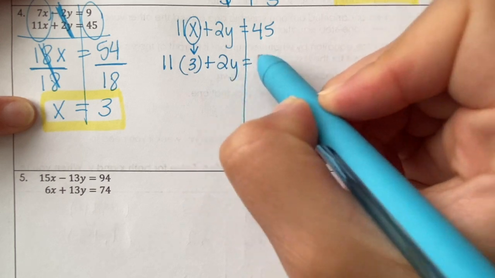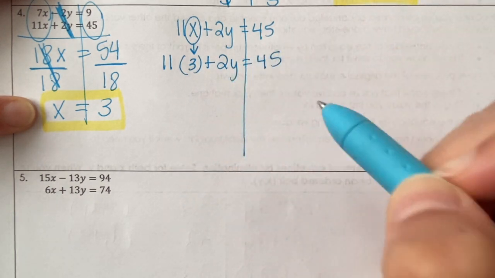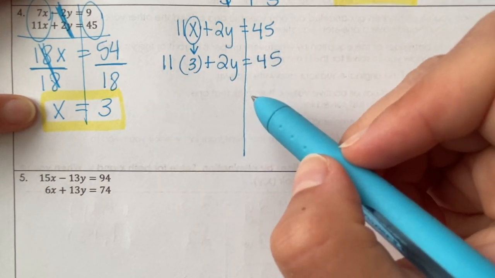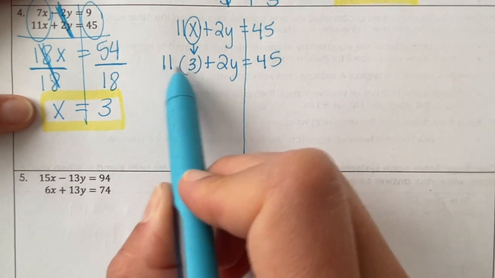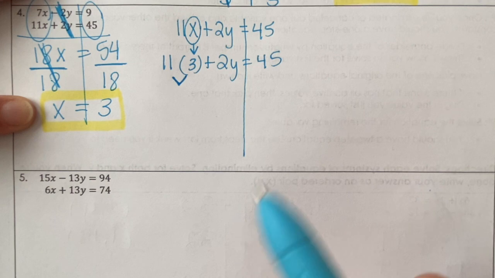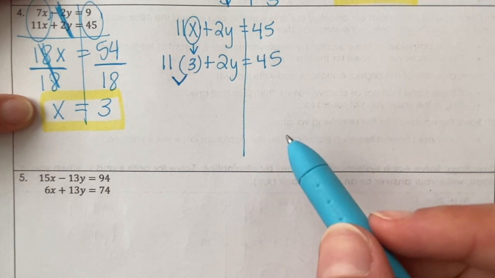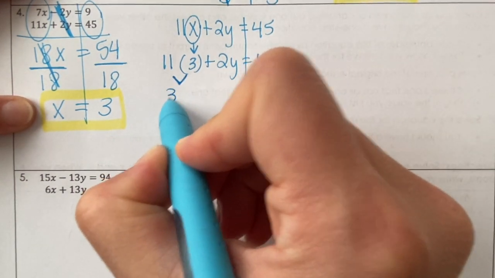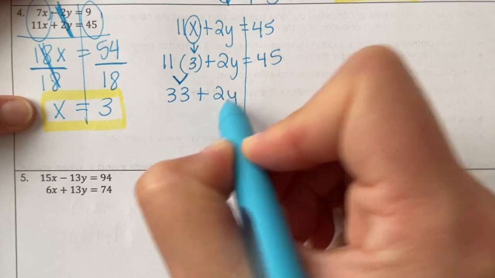Now, we only have one variable to solve for. So now we're able to solve this equation. Remember, 11 times 3 makes this look way complicated. We just want to actually multiply those to get a number. It's going to make it look much simpler. So 11 times 3 is 33. You bring everything else down.